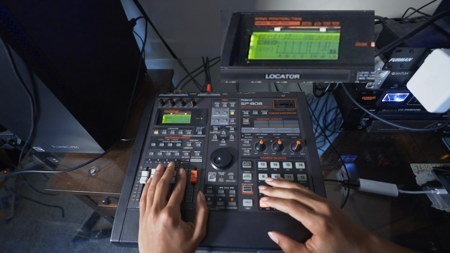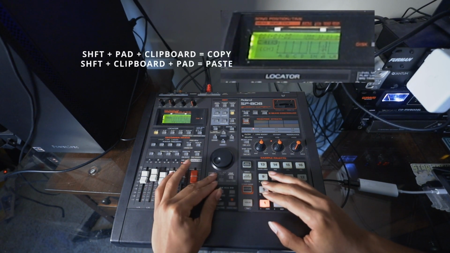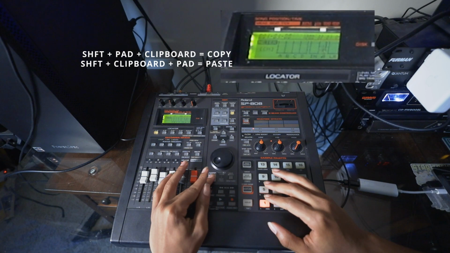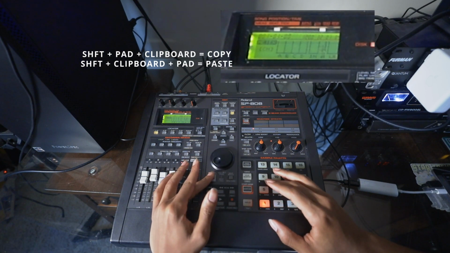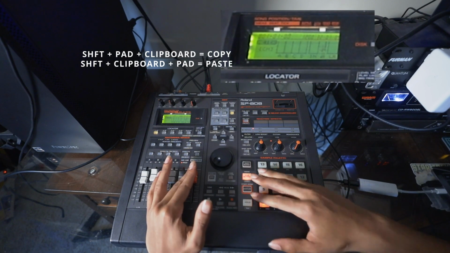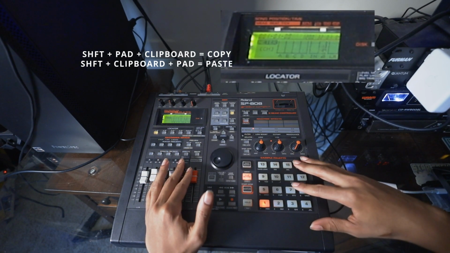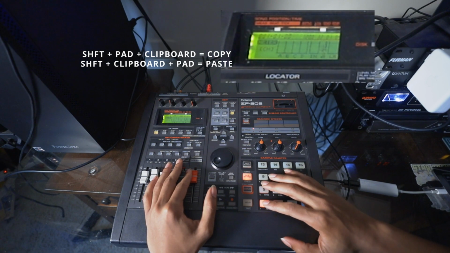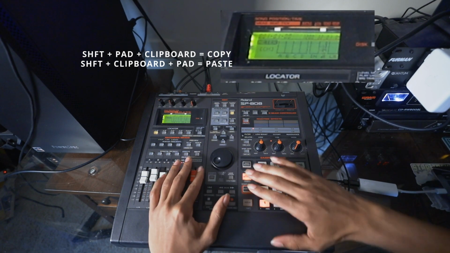With samples, I'm going to use the clipboard. So I'm going to use Shift Clipboard. Now this is going to be the process that I lay out through every pad. So I'm at my original, and the rule of thumb is to chop another sample.